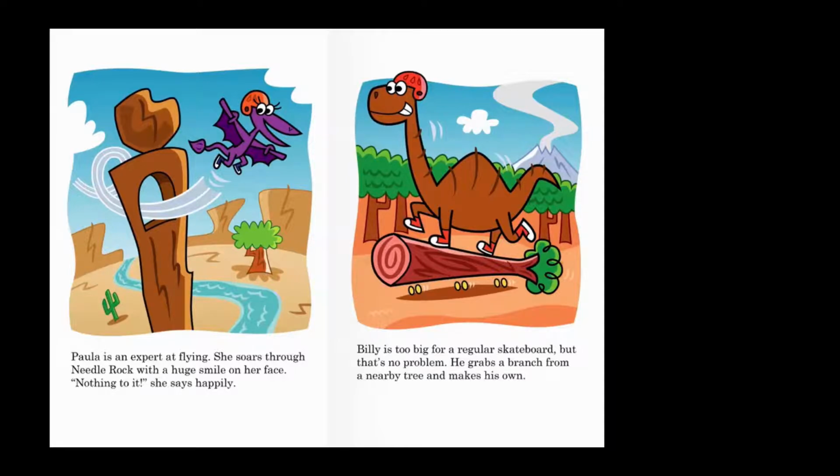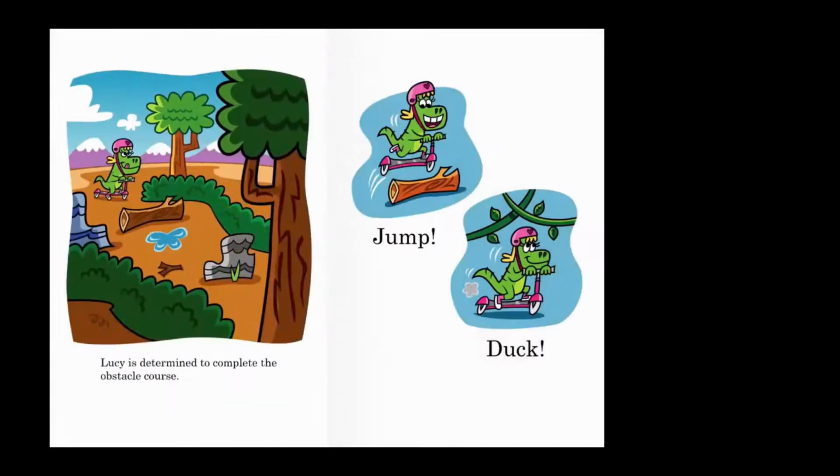Billy, our brown dinosaur, is too big for a regular skateboard, but that's no problem. He grabs a branch from a nearby tree and makes his own. Look what he did. Because sometimes you kind of have to use what's around, right? Do you always have everything you need for a game? Not always. Sometimes you have to figure out some things that you have around the house or outside to be able to play. So he made his own skateboard, which is pretty cool.